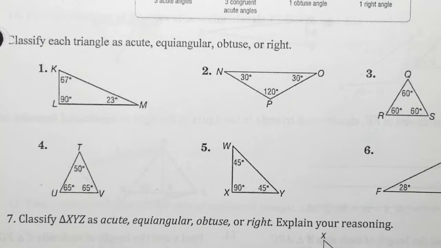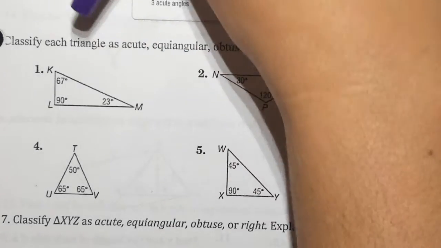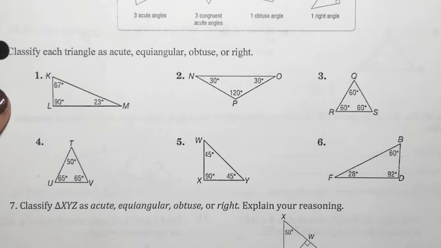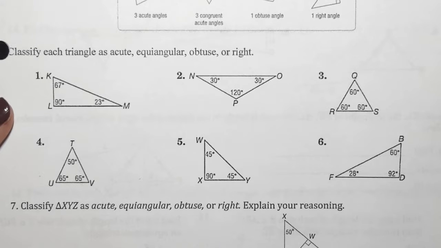Do we have to write, like, right triangle? You can write it right. Acute is like 90 or below, right?